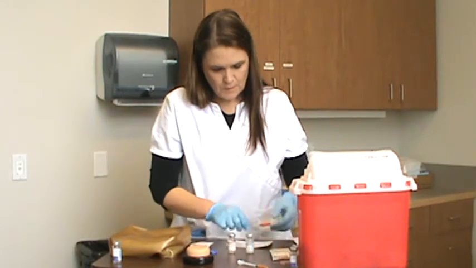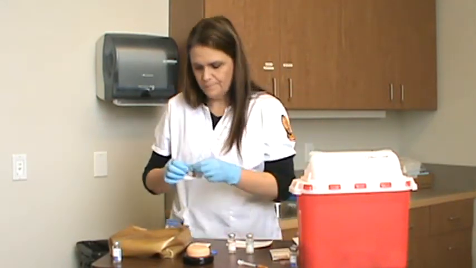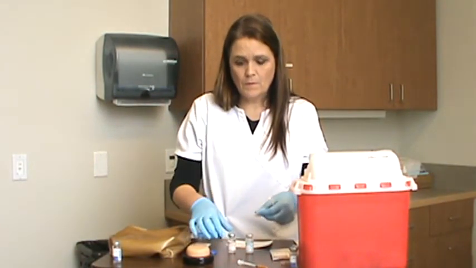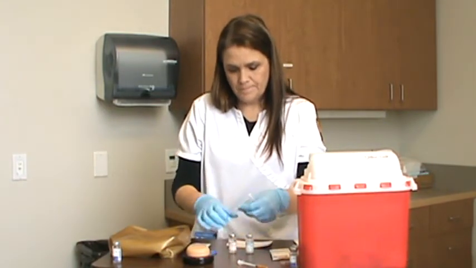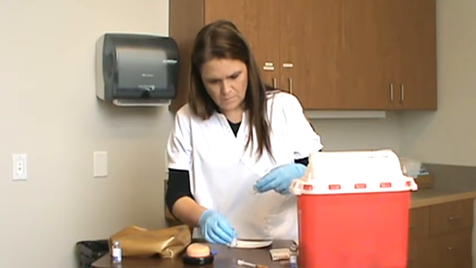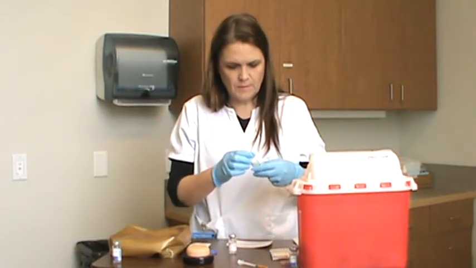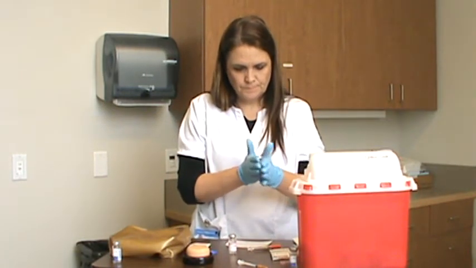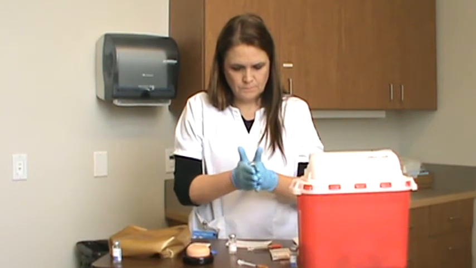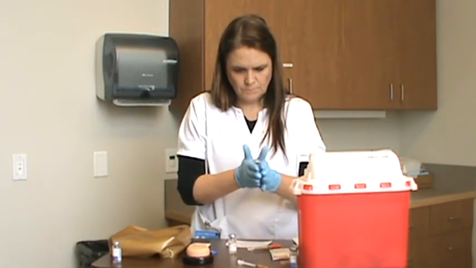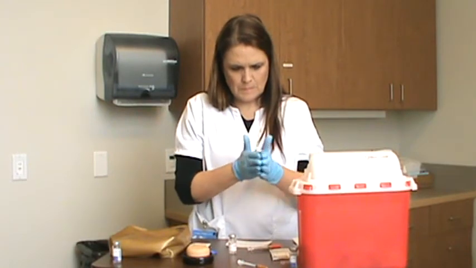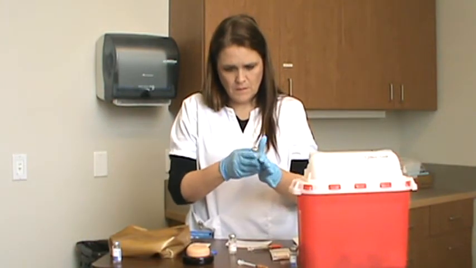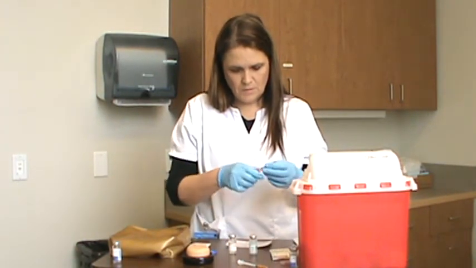So I would make sure that this is mixed up really well. And this you have to give pretty quick after you draw it up. You cannot mix the two together while you're drawing them up.